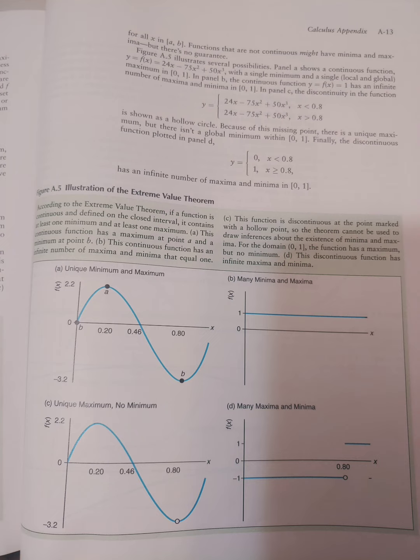Continuity of a function is a sufficient condition for the existence of both a maximum and a minimum. This result is a consequence of the extreme value theorem.